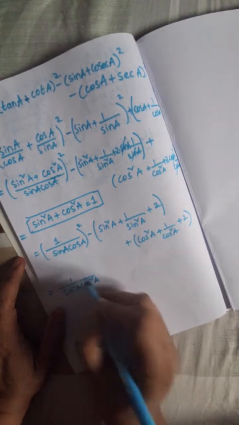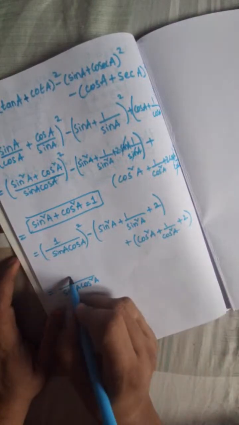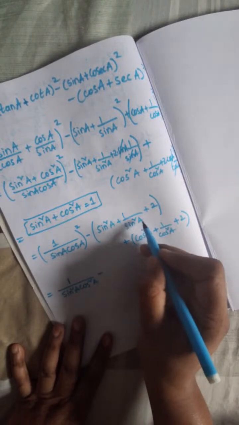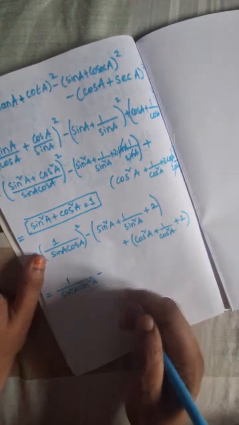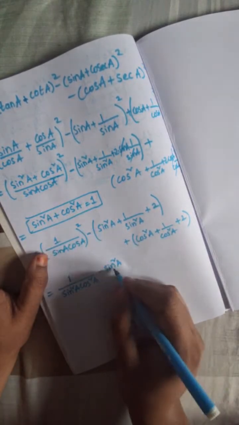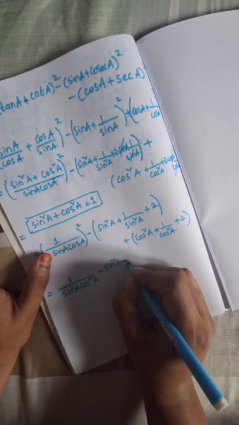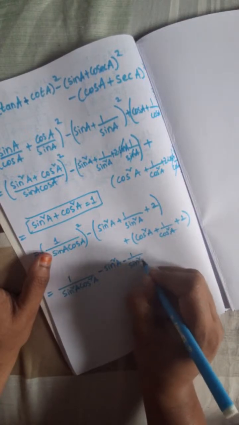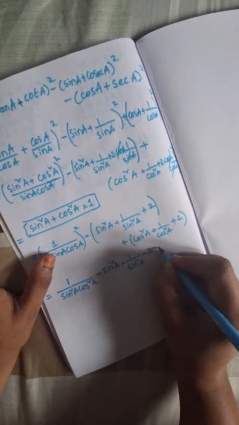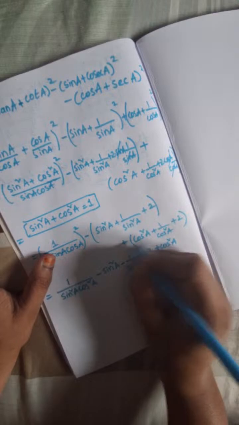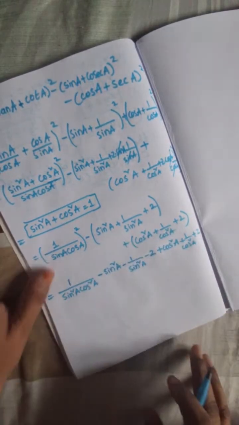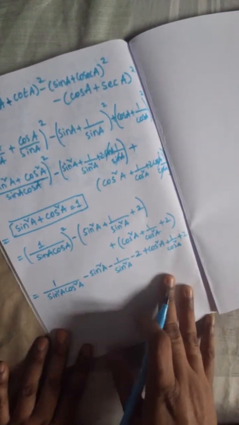I am writing. Okay. 1 square is 1, no? Okay, 1 as it is. Now here sin square a plus 1 by sin square a plus 2. I am taking out brackets here to make it easy. Plus into minus, minus sin square, minus into plus, minus 1 by sin square a, minus into plus, minus 2, plus is there, plus cos square a, plus 1 by cos square a, plus 2. Okay, plus 2 is there.